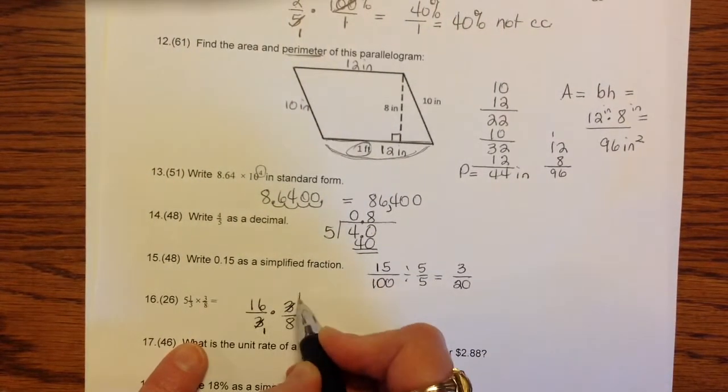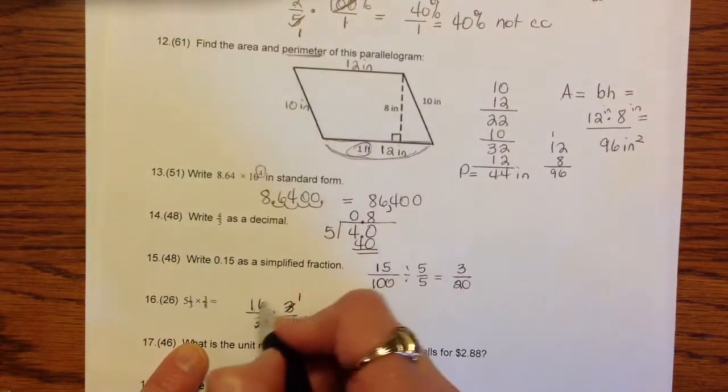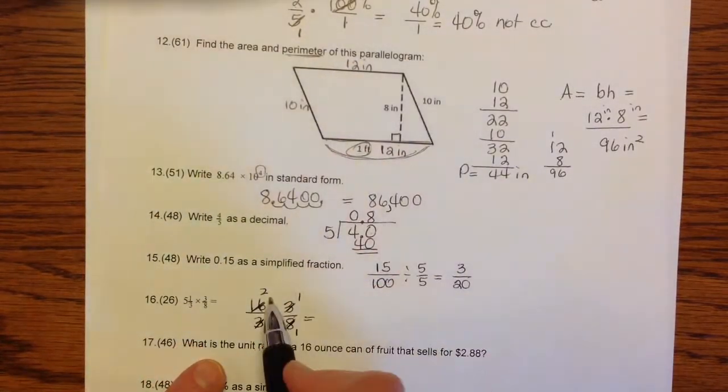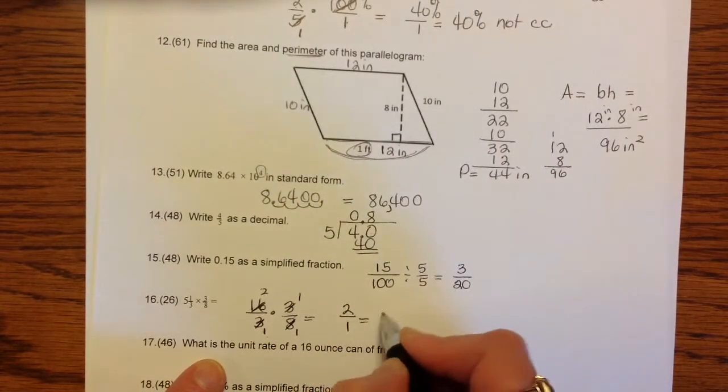3 and 3 go into each other one time. And 8 goes into 8 one time, and into 16 two times. Look how much easier the arithmetic is. 2 times 1 is 2. 1 times 1 is 1. And 2 over 1 is just 2.